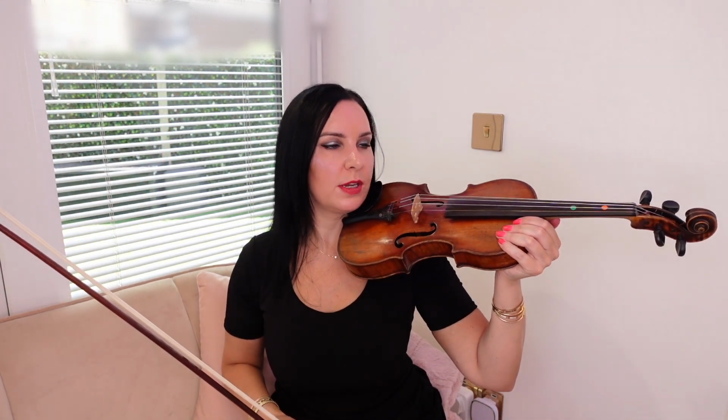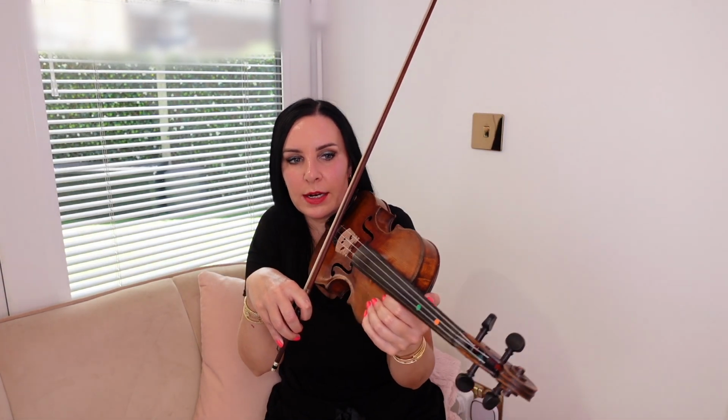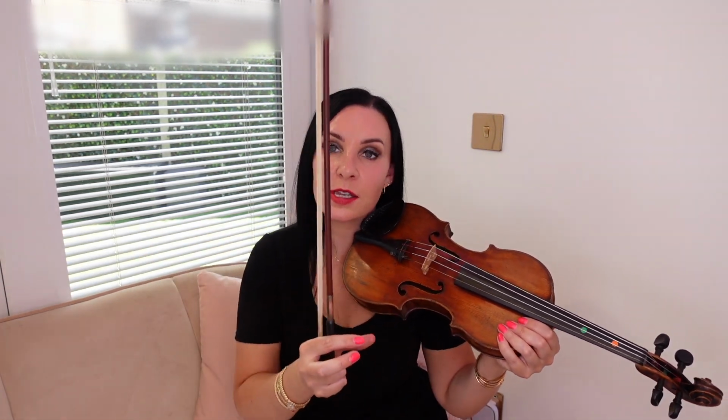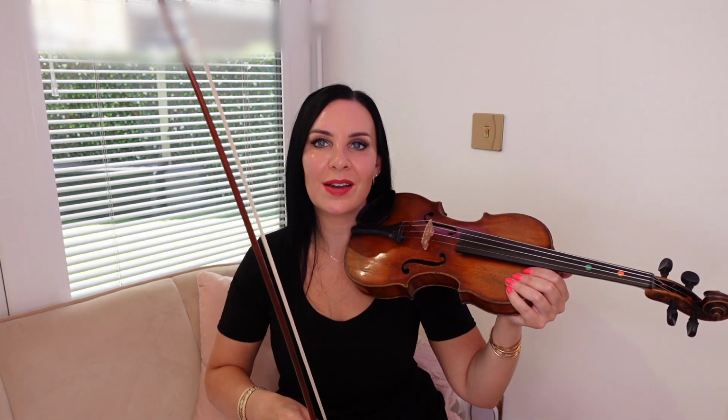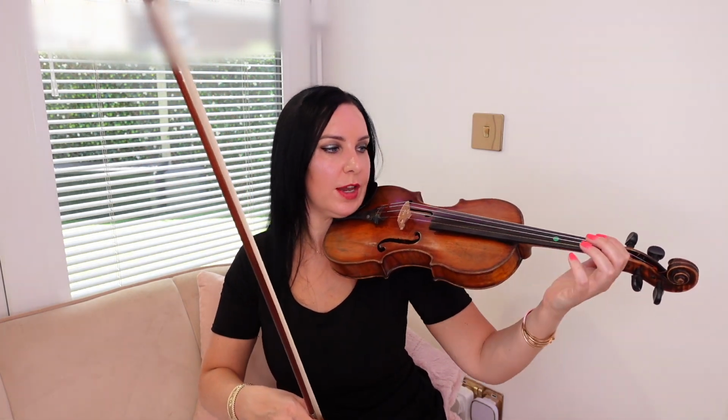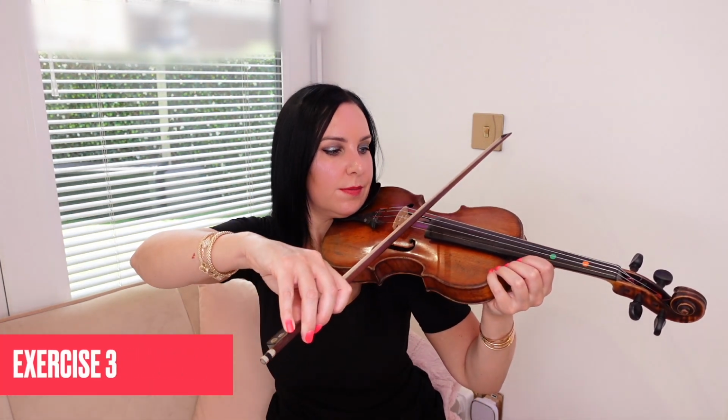Again, don't worry too much about technique at this point. All we're focusing on is getting the violin to be where it should be at around 10 o'clock, making sure our bow is nice and straight and all those kind of things, and we're not playing like this. As for hitting the other strings, again, that's something we can focus on a little bit further down the line, so don't worry too much about that. Exercise 3.